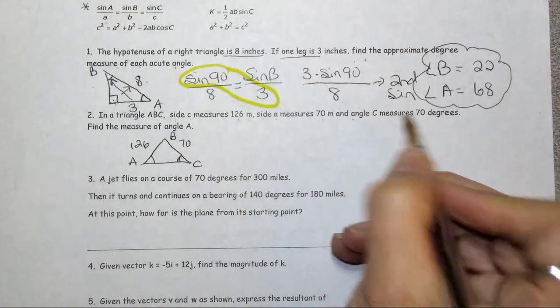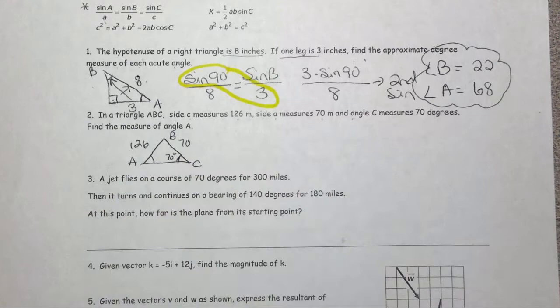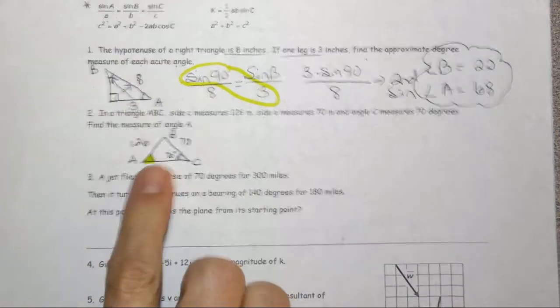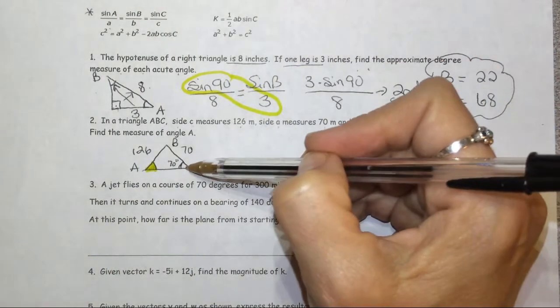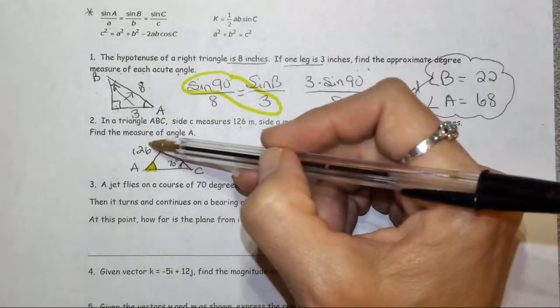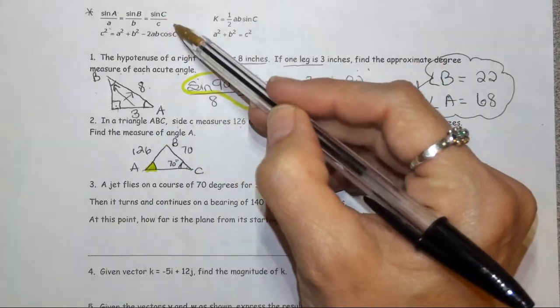And then they tell me that angle C measures 70 degrees, and they want me to find angle A. They want me to find this angle right here. Do I know an angle? Yes. And do I know the opposite side? Yes. Because I know the angle and the opposite side, I'm using law of sines again.